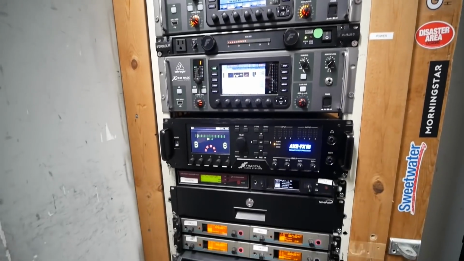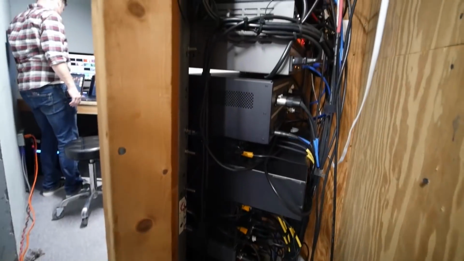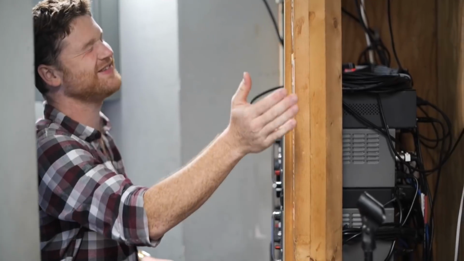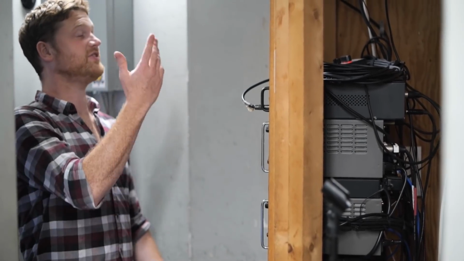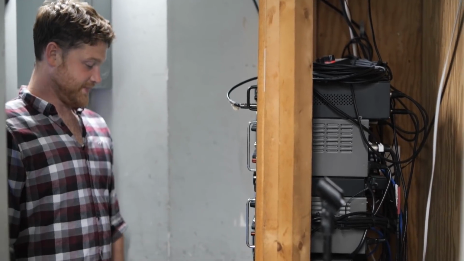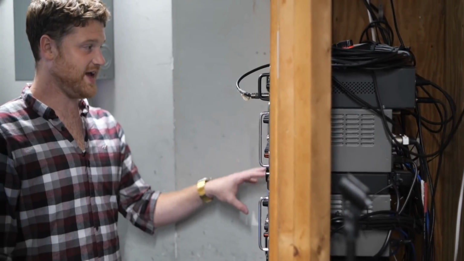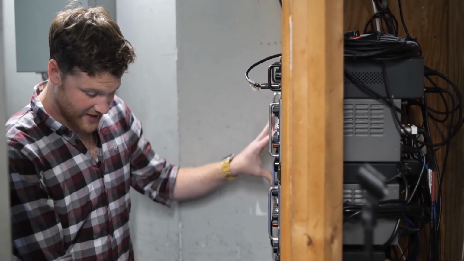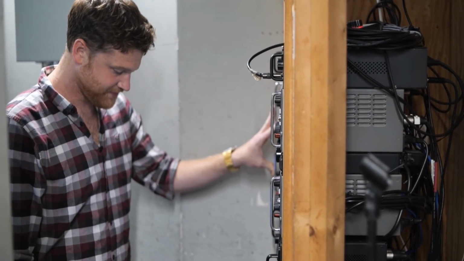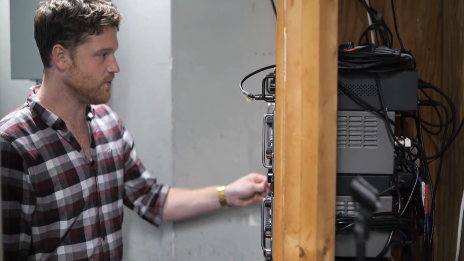I'll take you to the rack backstage. So here's our rack setup. And this rack was built late 80s, early 90s, which is why it's made out of 2x4s. It is what it is, but we have lots of cool equipment. Like I said, I'm running the Axe-FX 3. That's right here. We're using the X32 racks. What we do is we run everything into an S32 Snake from Behringer. That runs into our in-ear monitor board, which is this bottom one here.